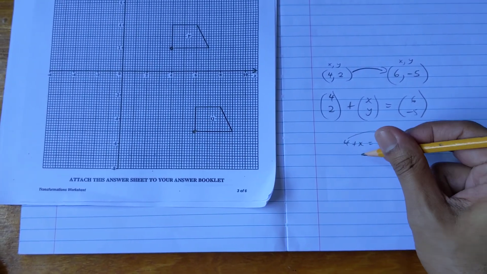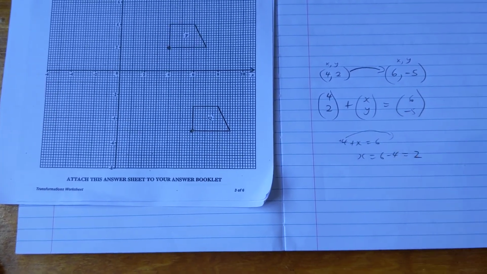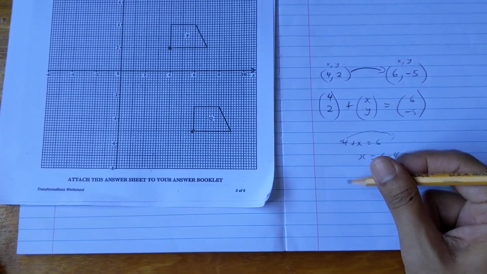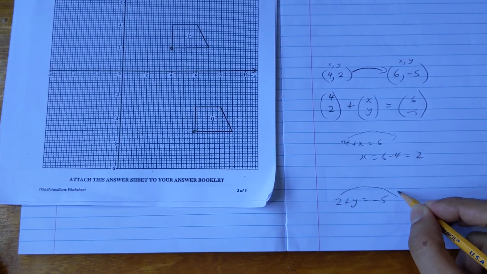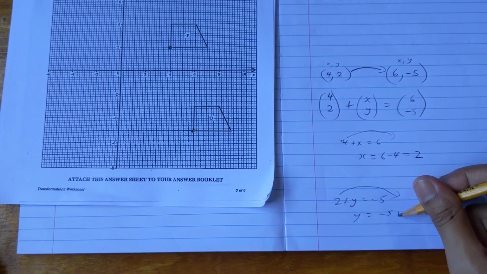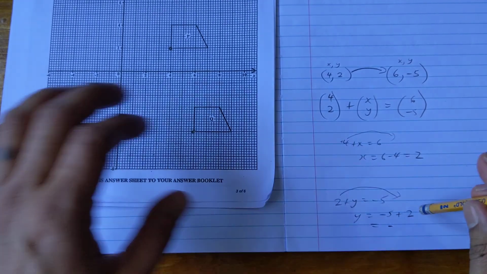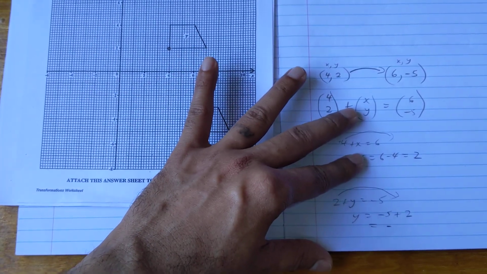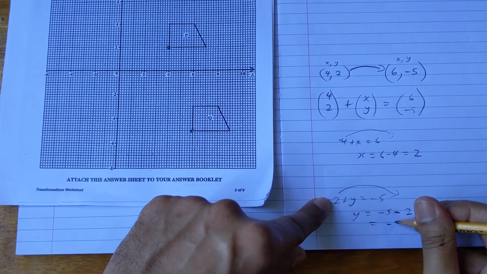Carry across my 4, so it goes from positive 4 to negative 4. So x is 2. Second one, 2 plus y equals minus 5. Carry across that. Sorry, no, it's minus 5 minus 2 when I carry it across, because it's already a plus. So minus 5 minus 2 is minus 7.